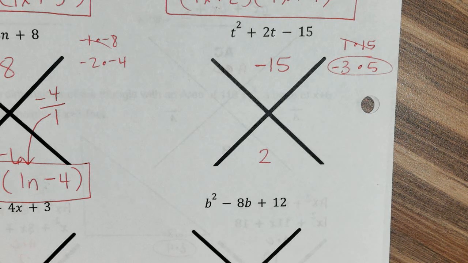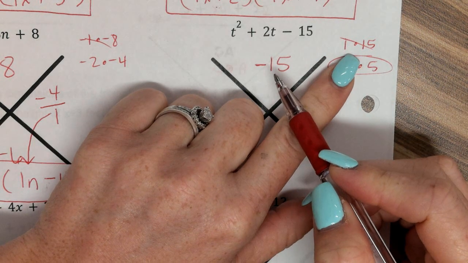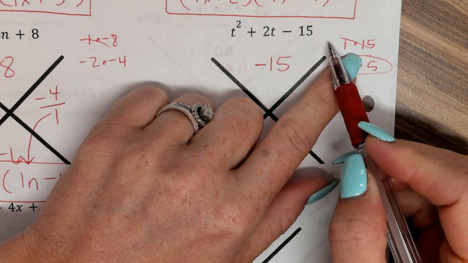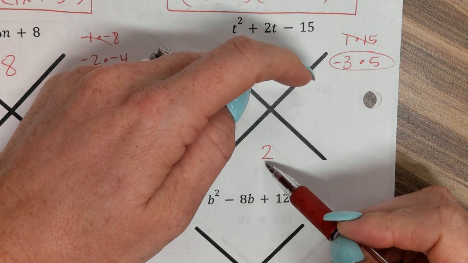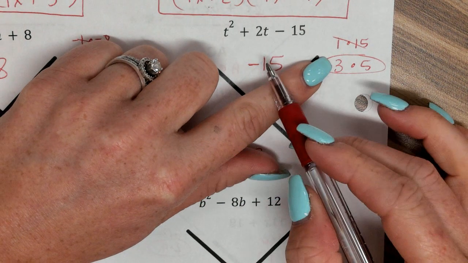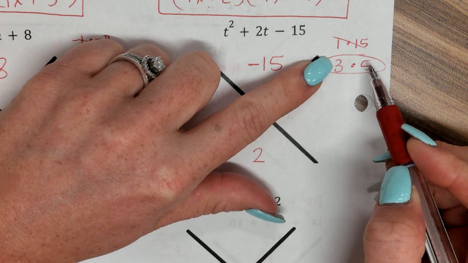Okay, let's talk about the factoring part. I know that 1 times 15 will give me 15, and I could put a negative with one of those, yes? But I know it doesn't matter which one I put a negative with. If I add it up, it's never going to give me a value of 2. So I said, I know 3 times 5 will give me 15, and I can put a negative with the 3 or a negative with the 5, yes?